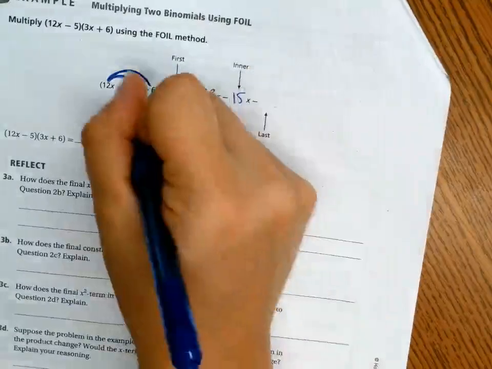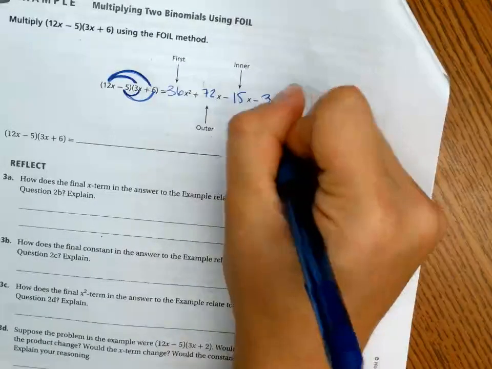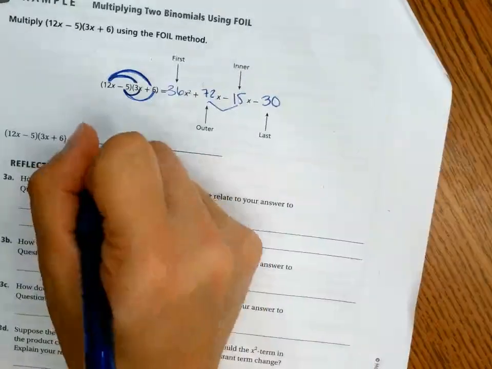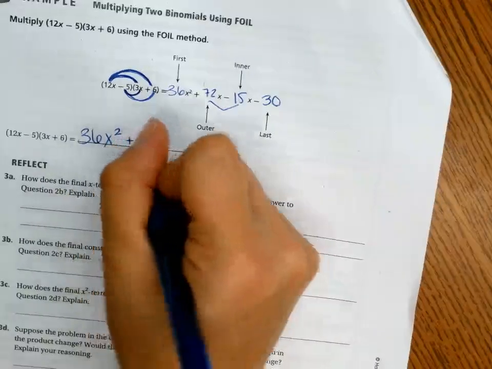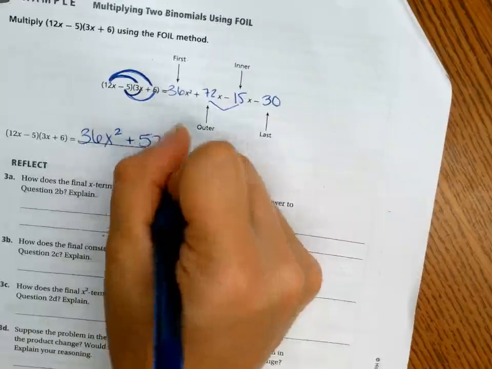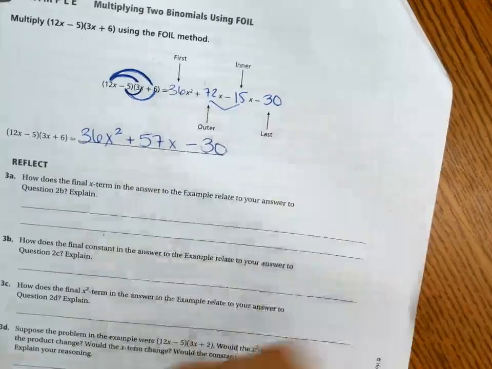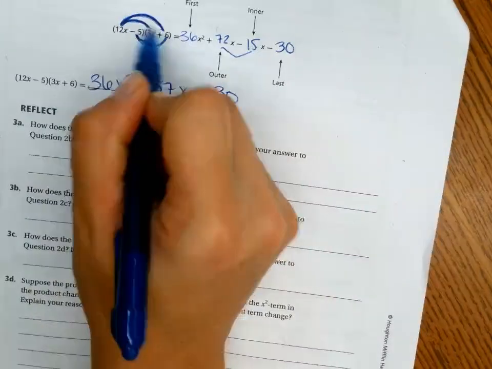And then last, negative 30. Combine these, and you get 36x squared plus 57x. 72 minus 15 is 57x minus 30. Right? First, inner.